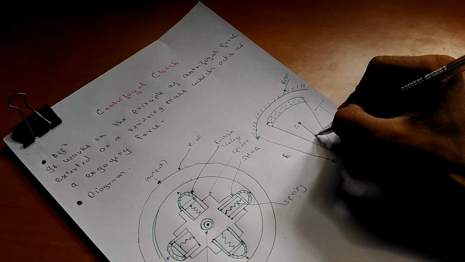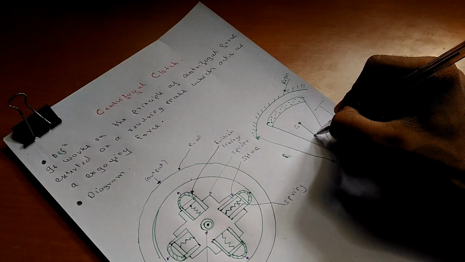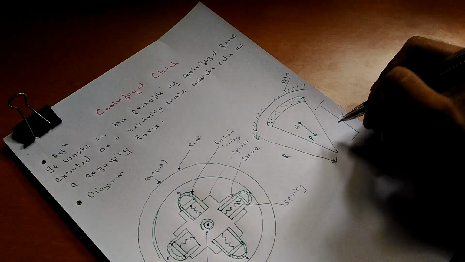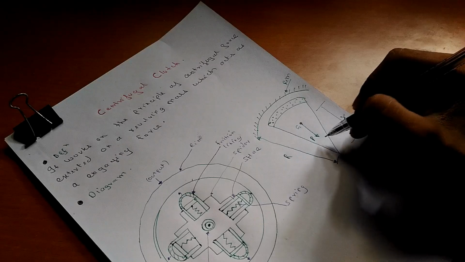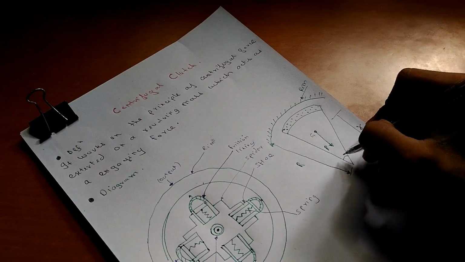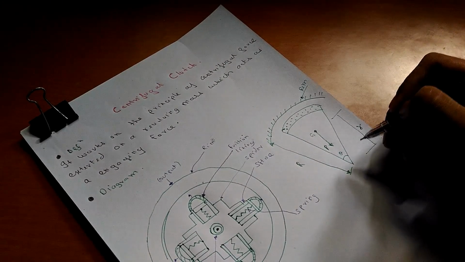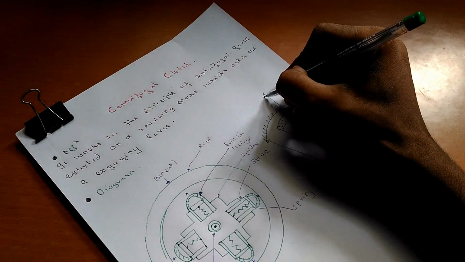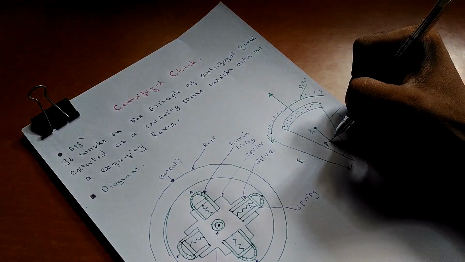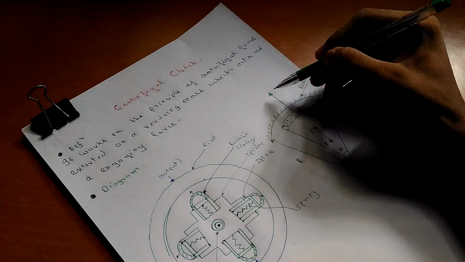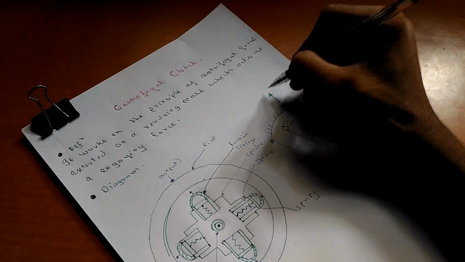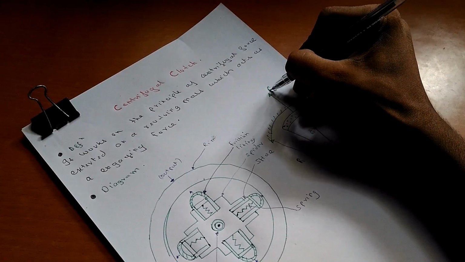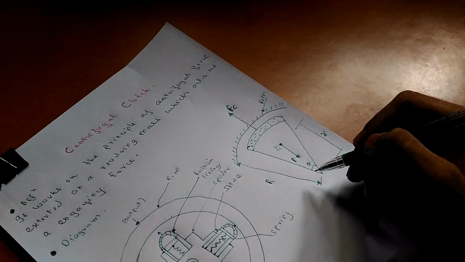Let the force be acted radially inward, and here the angle theta, and the other force, that is centrifugal force, will be here. It is the spring force acting inward, and the centrifugal force will be acting radially outward. So this was the diagram.